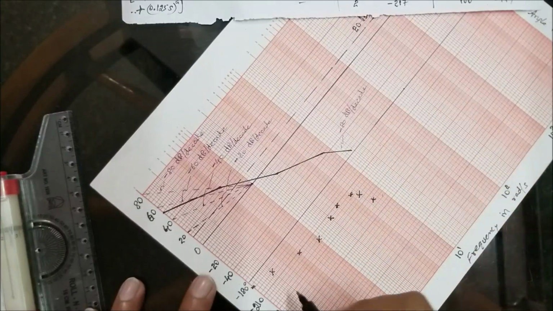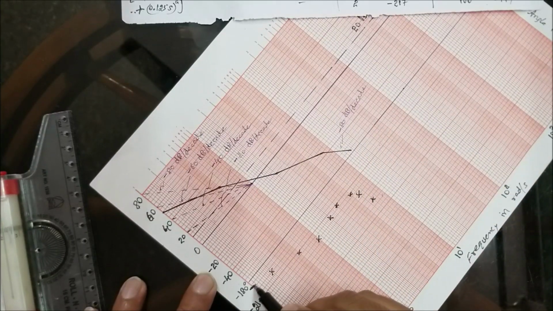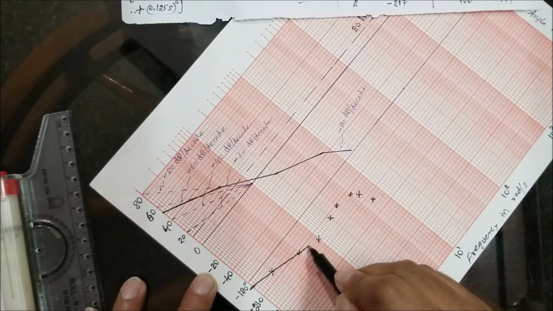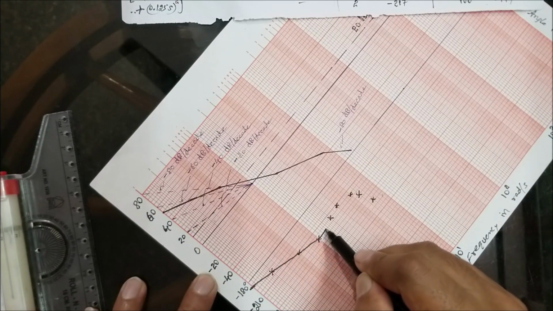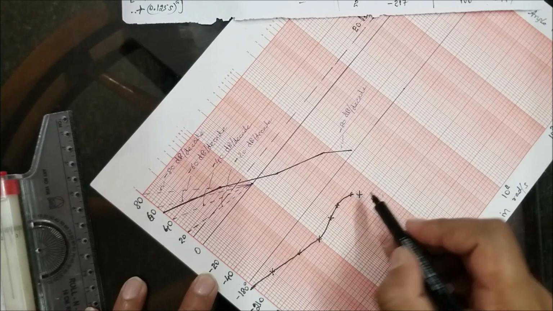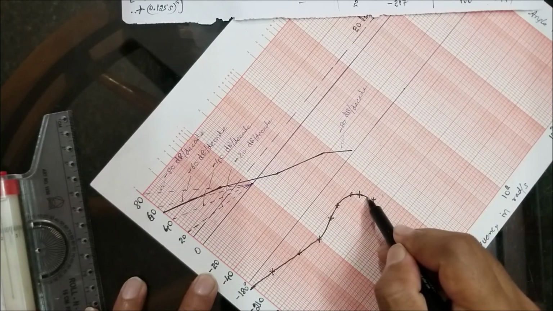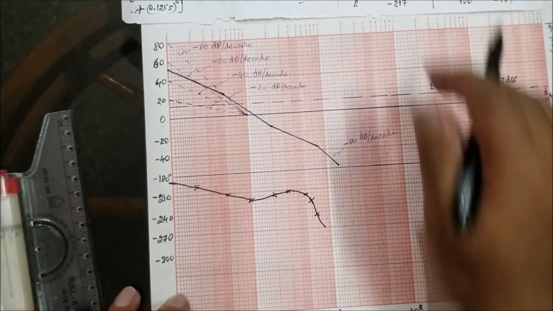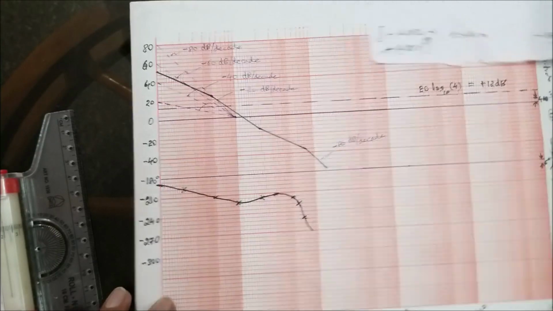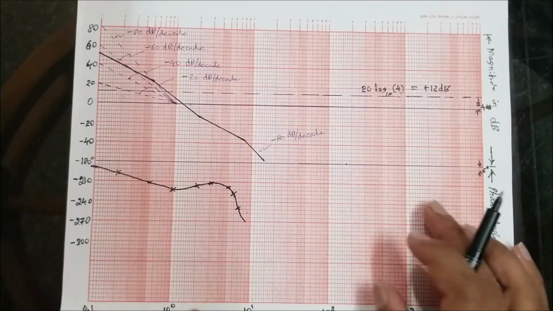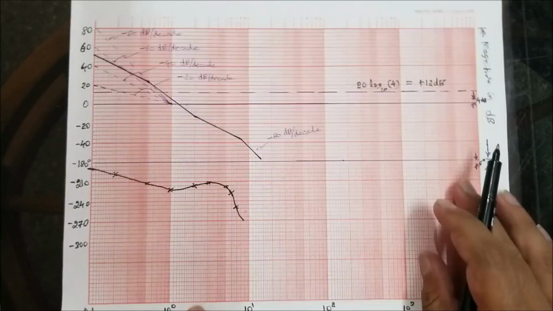Now you draw a smooth curve like this. So this will give you the phase angle plot. So I have got both the magnitude plot as well as the phase angle plot. Both are done. Right. So this is the magnitude plot and this is the phase angle plot.